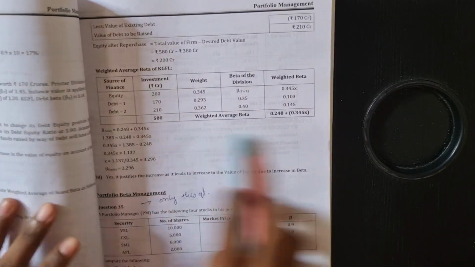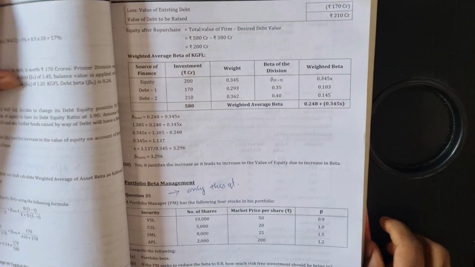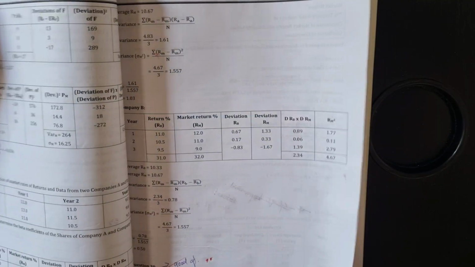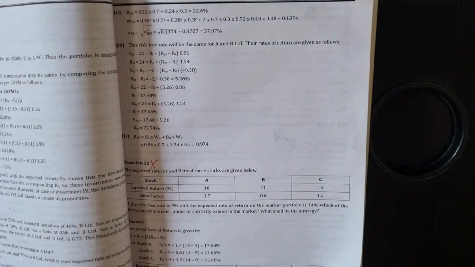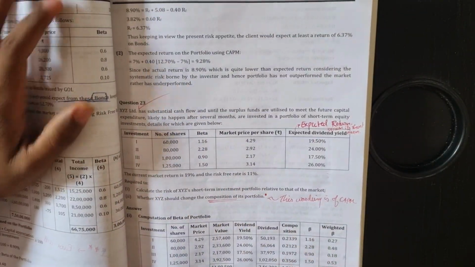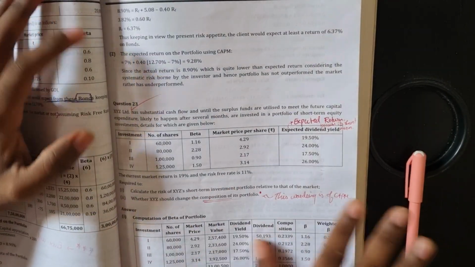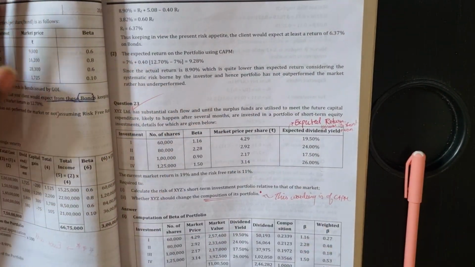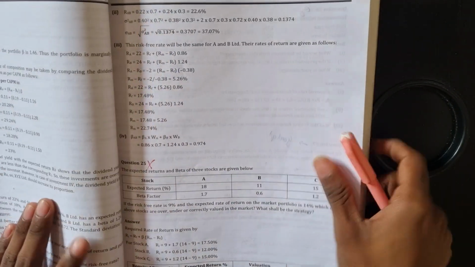Okay, in this section, we are going to solve the portfolio management's beta related questions. We had some questions left from the earlier part, which is your CAPM. So we'll solve that first and then we'll move on to beta questions. In the last lecture we did question number 23, so now we'll do question number 24.